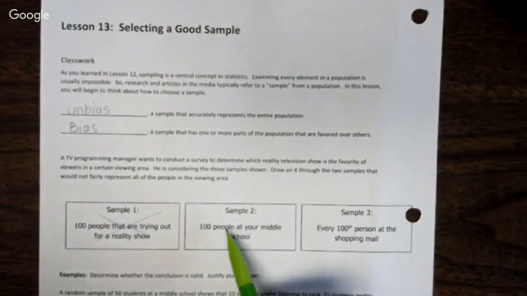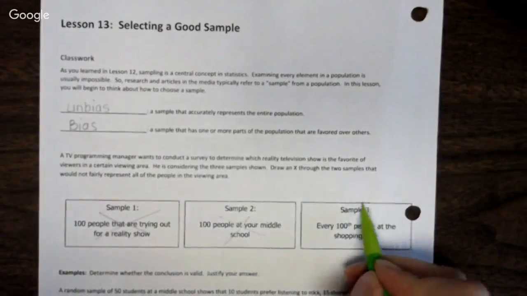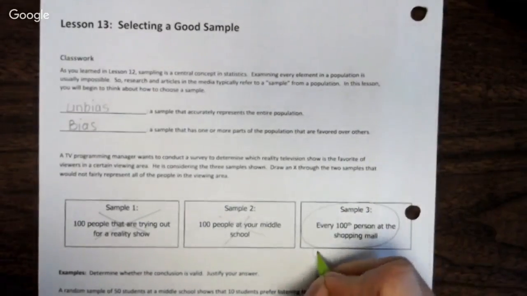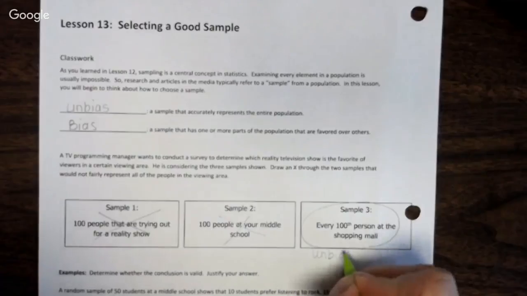All right, how about 100 people at your middle school? Well, that's a good example, except the problem is they're all middle school students. So you're not getting any younger kids. You're not getting any older adults. So this would also not be a good representation. If you do every 100th person at the shopping mall, now a lot of people go to the shopping mall. That would be a good, unbiased representation.